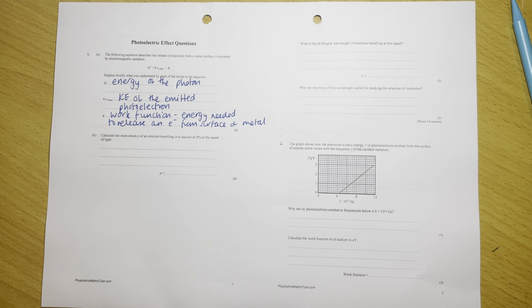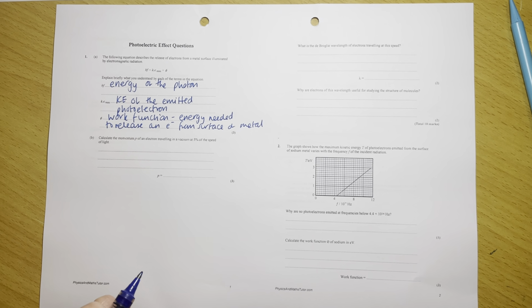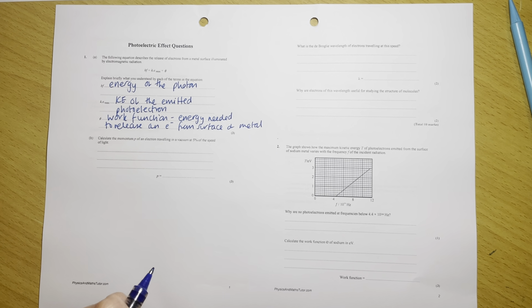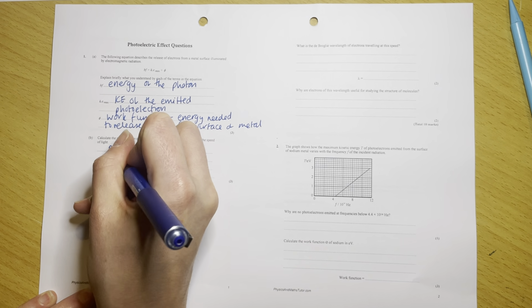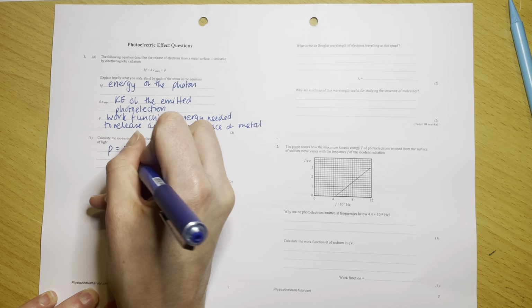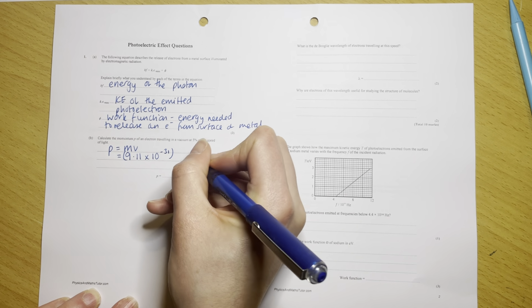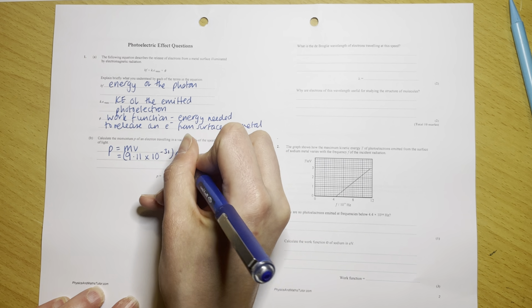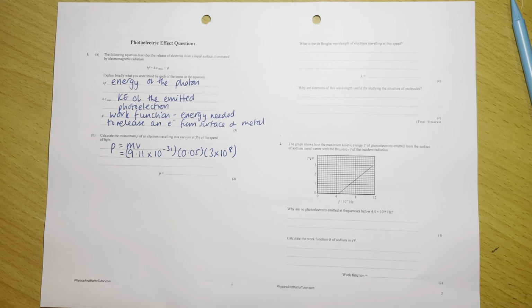Looks like you can. Next up, calculate the momentum p of an electron travelling in a vacuum at 5% the speed of light. Now this is a bit of a switch away from the photoelectric effect, but let's do it anyway. This is mechanics, p equals mv. And you're given the mass of an electron in your formula sheet. It's 9.11 times 10 to the minus 31 kilograms. And then we're looking at 5% the speed of light. So I'm going to do 0.05 times 3 times 10 to the 8 meters per second.